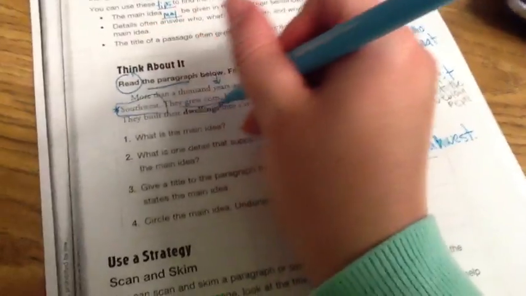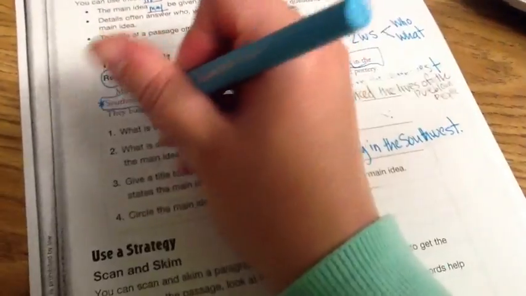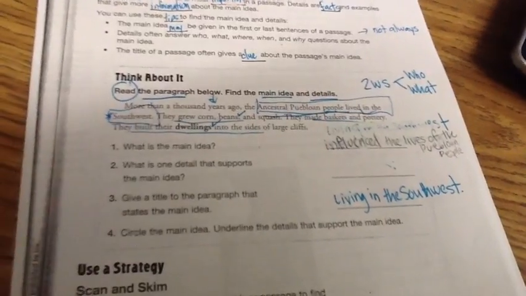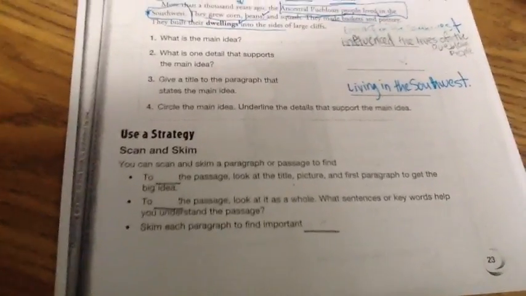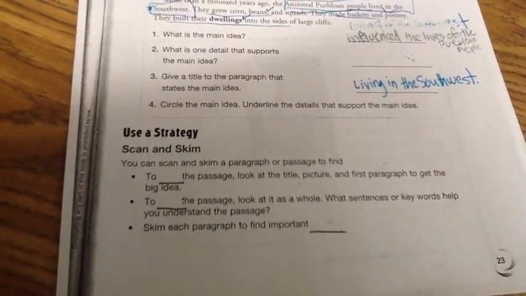And then these different details that we checked before would be our supporting details. Make sure that you have this fully annotated in order to show me that you are ready to move on. Now, let's review an interesting strategy. The strategy is called scan and skim.